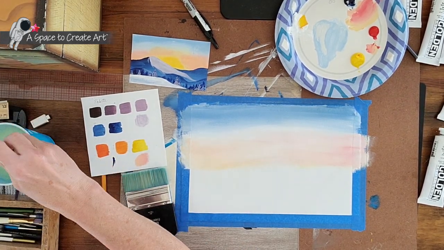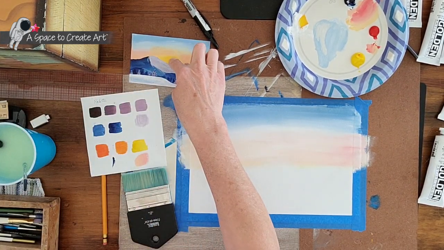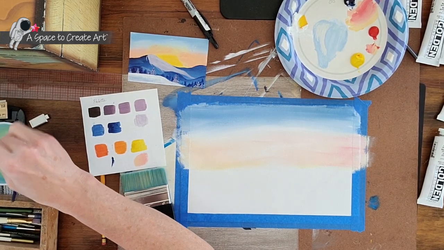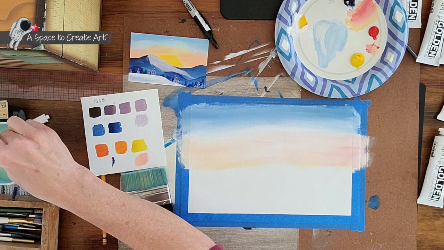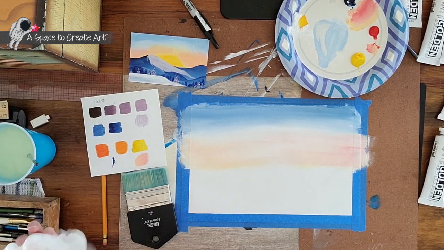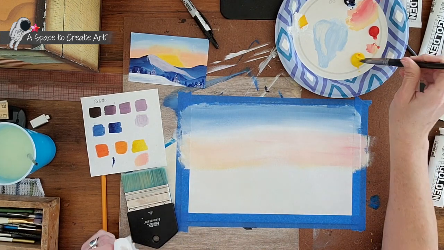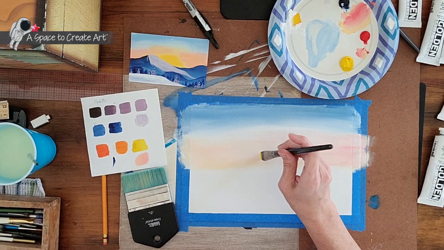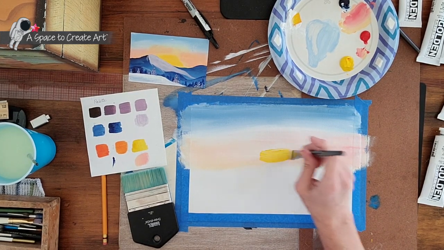And then I'm going to clean off my brush because I want to get a really beautiful, vibrant yellow. You want it to be a little bit to the right, but mostly centered for this painting. You'll end up doing your own landscape painting, but for right now we want to try to do this one first.